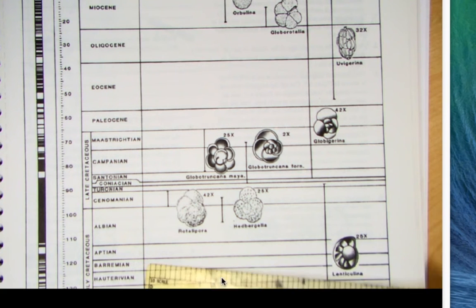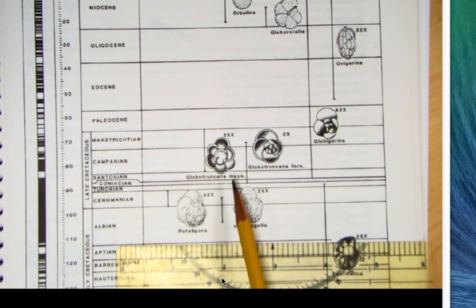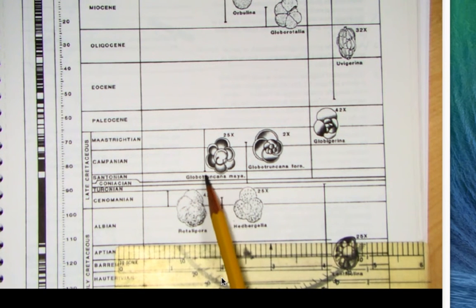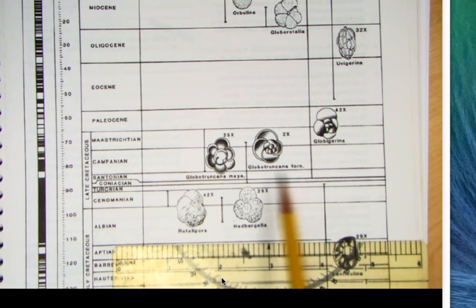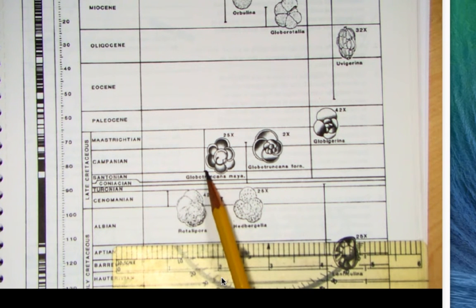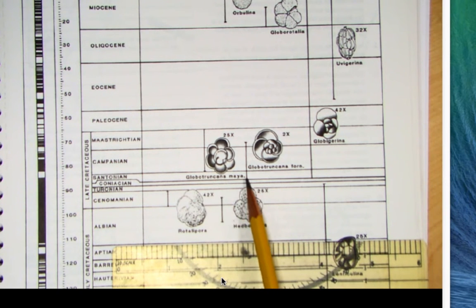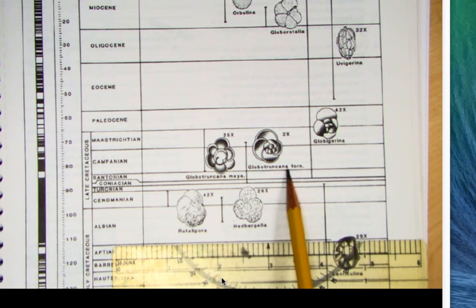So we see that the first appearance of Globotruncana maya occurs here, right? And even though these other species go farther back in time, I know the sediment cannot be any older than that, because any older would not have this species in my core sample. And then I see that the limiting factor here is I can't pick anything younger than the time Globotruncana foran went extinct.